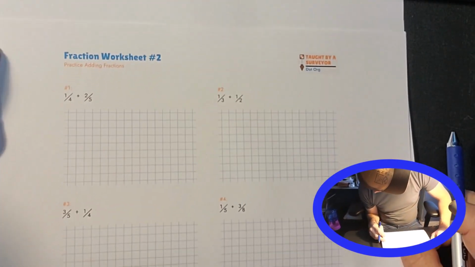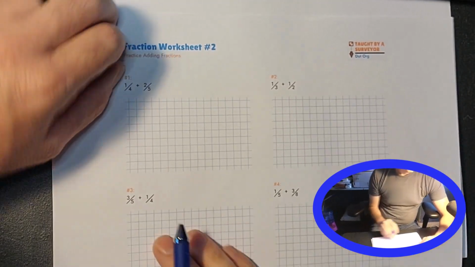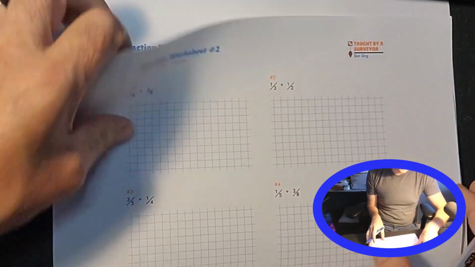Let's see if I'm lined up alright, my camera. Okay, so let's start with fraction worksheet 1.